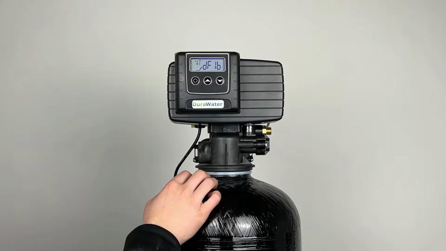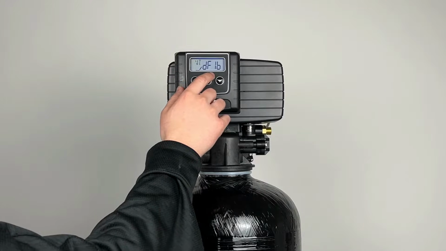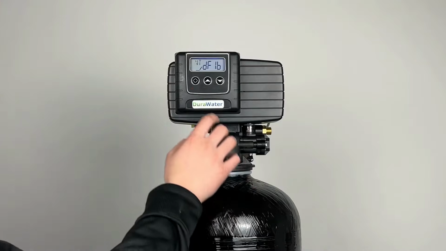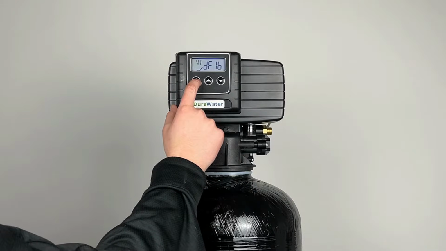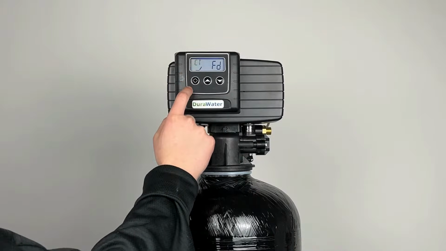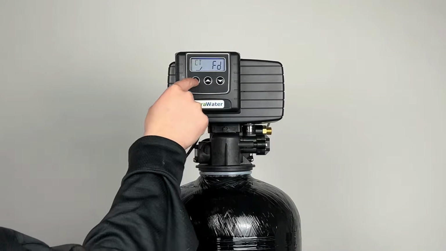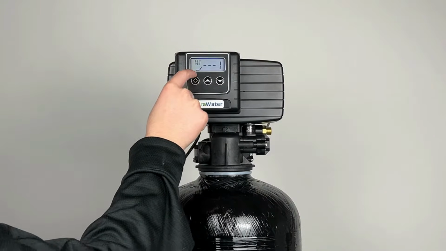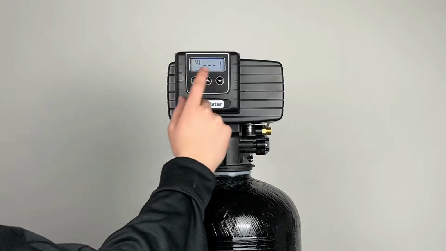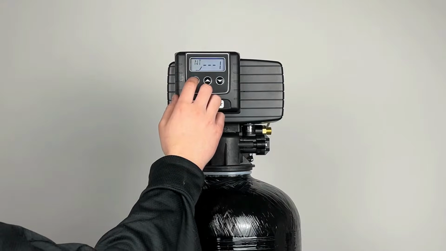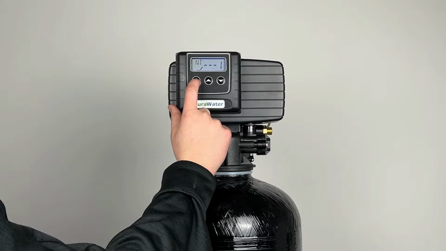For this next setting, you should see VTDF1 lowercase b. Tap the cycle button to advance to the next setting. For this CT setting, you should see capital F lowercase d. If you see that, great. Advance to the next setting by tapping the cycle button. You want to see NT with 3 dashes and a number 1. If you see that, good. Tap the cycle button to advance to the next setting.